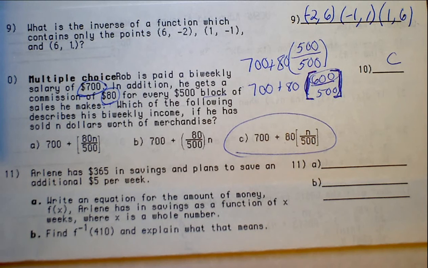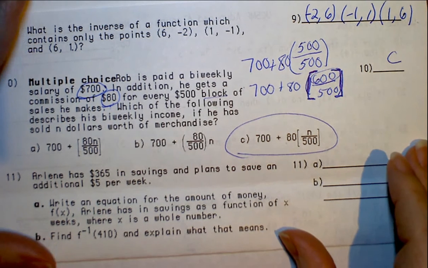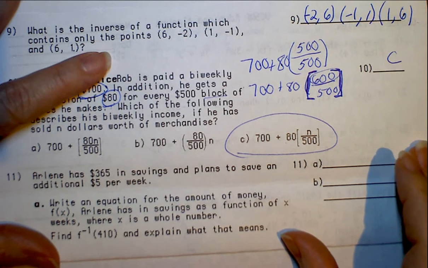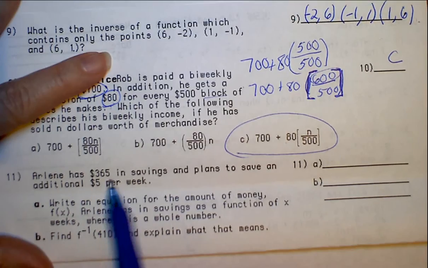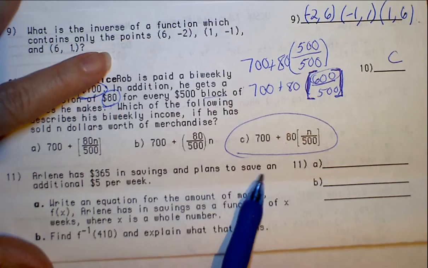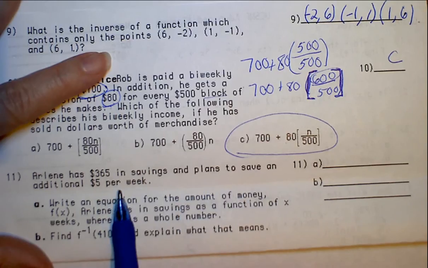Alright. Number 11. Alright, she's saving $365 and plans to save $5 more each week.